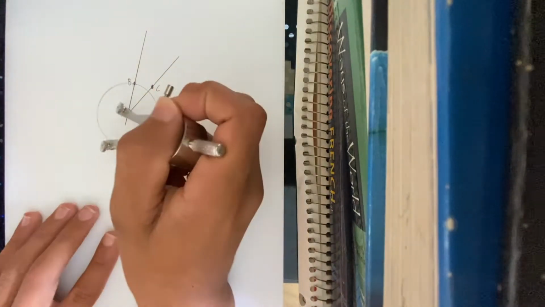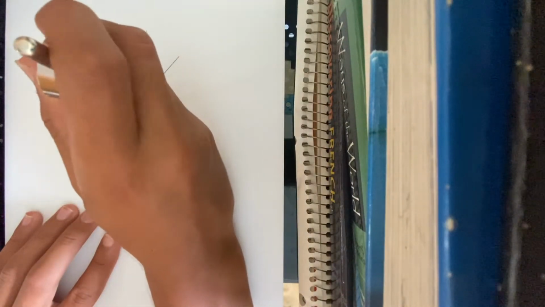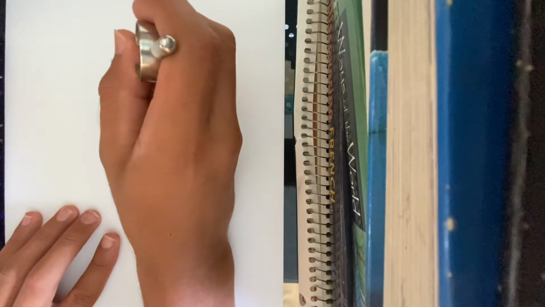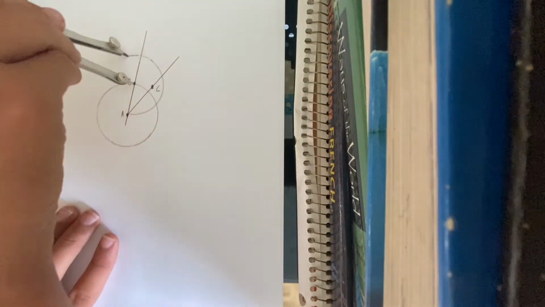Alrighty, and the next one that we're going to be creating will be centered around B. It's actually way easier to use my compass on. Alright.